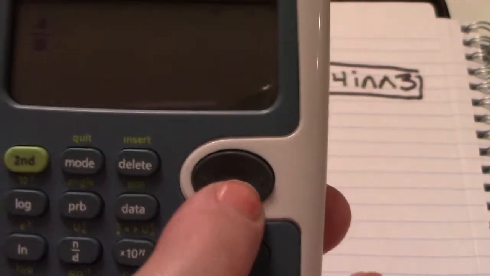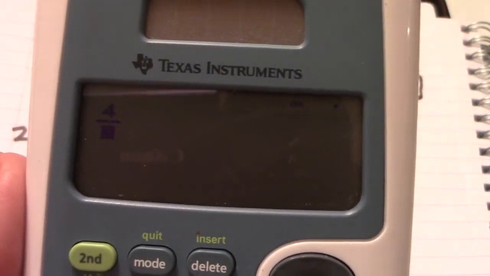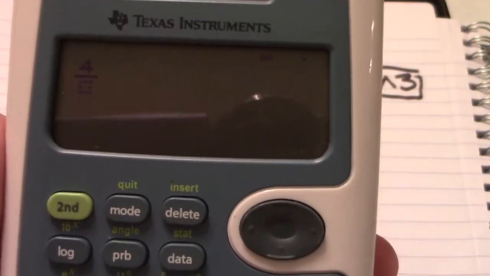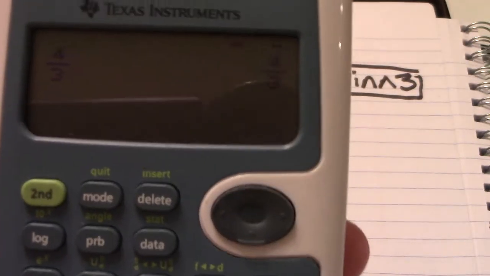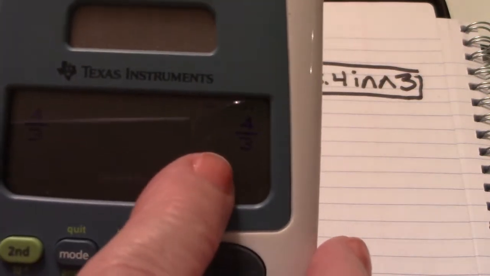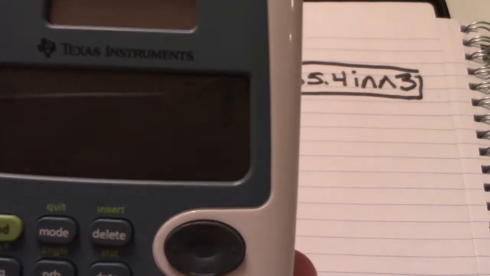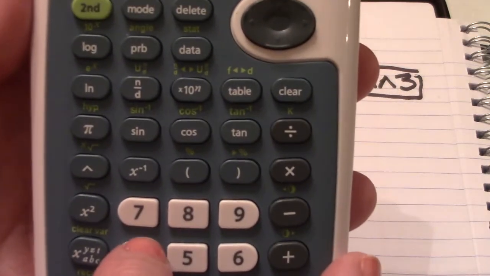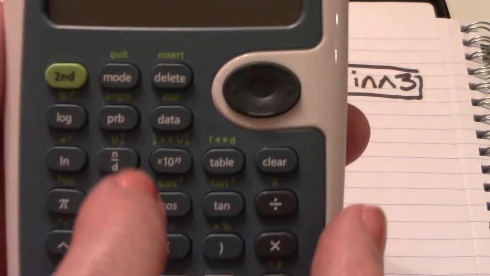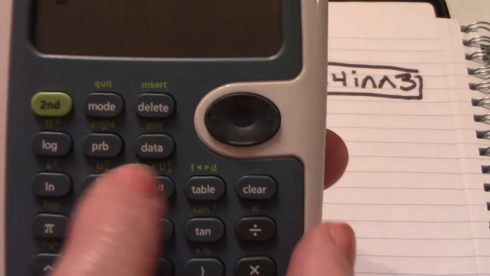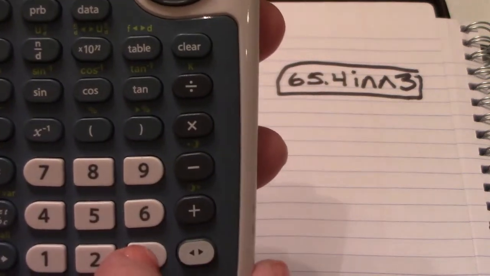And then I hit the down arrow, and do you see now the denominator's blinking? I hit 3 and then enter, and there is my fraction. Or I can literally just start with my numerator 4, then hit the fraction button, then hit my 3, and then enter. If you look, it works the same way, 4/3.